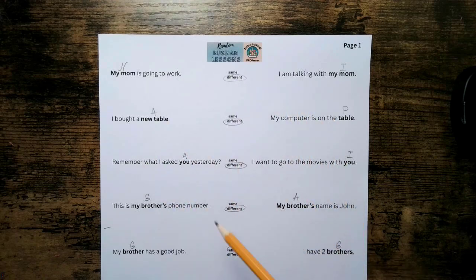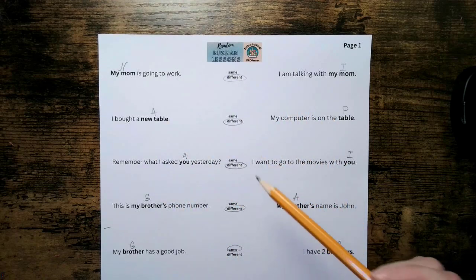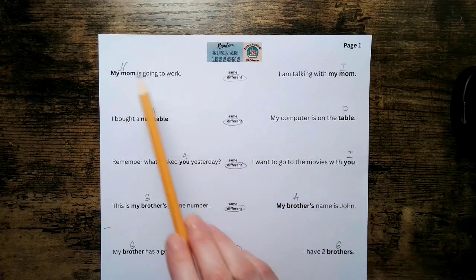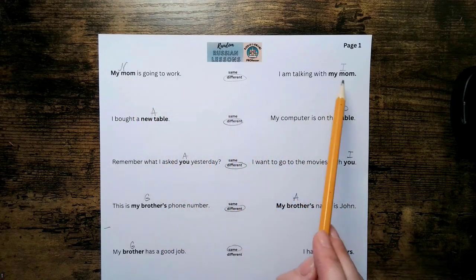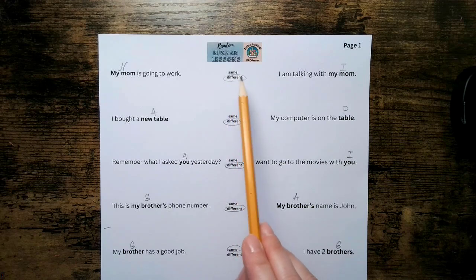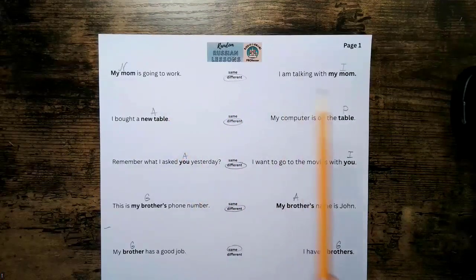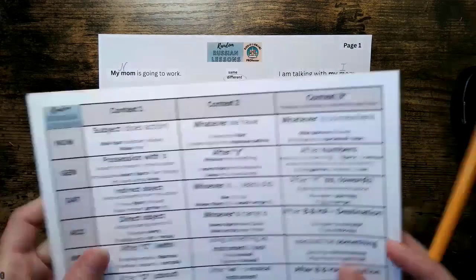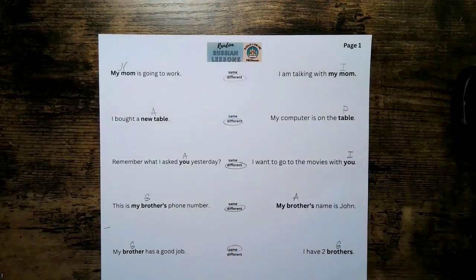Okay, so here are our sentences, and as you can see, we have worked with this worksheet before, and I will link the video. So in the previous video, we just decided whether the bold words are in the same case or in a different case if we translate these sentences into Russian, and then we figured out the case by using this chart. And as I said, I will link this video.